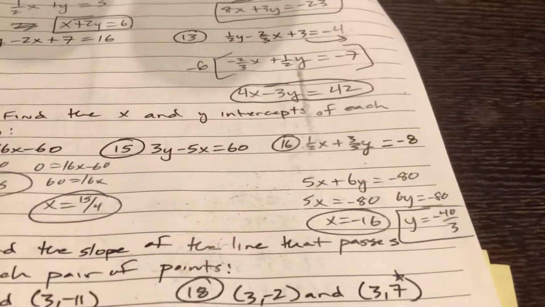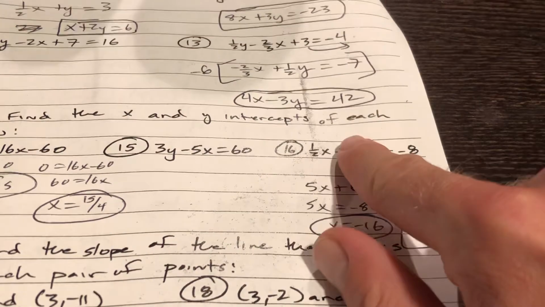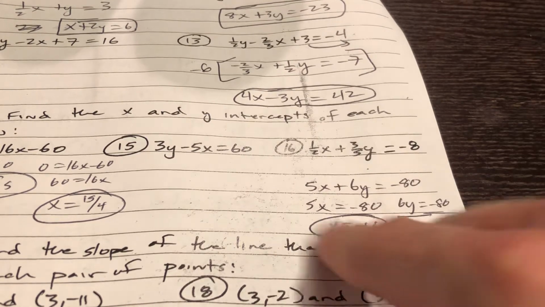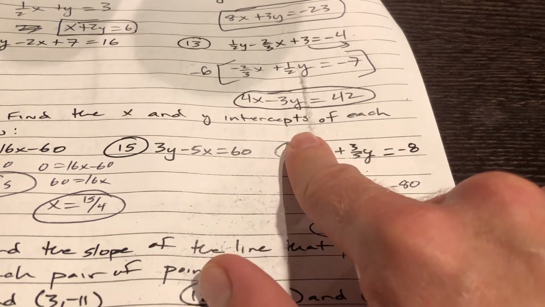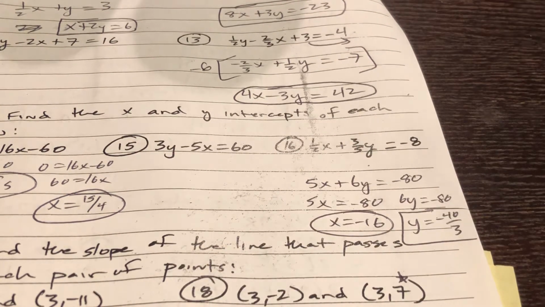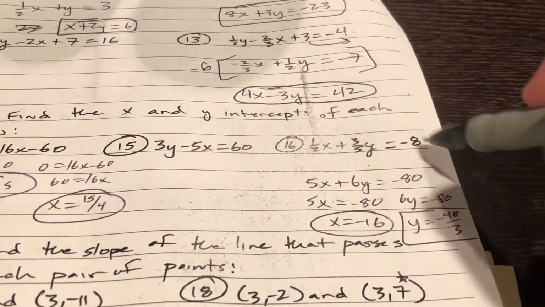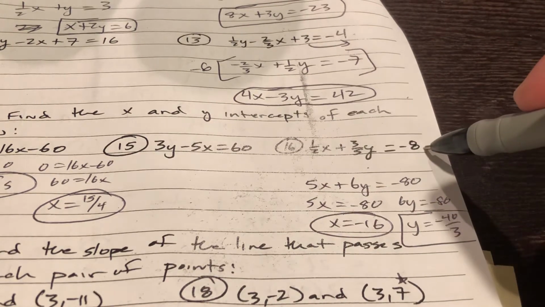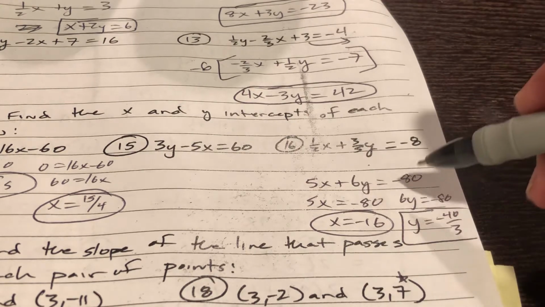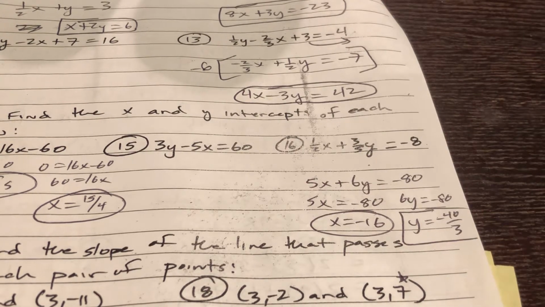All right. Again, you can just do the cover-up method. I mean, right away you can see 1/2 x equals -8. You can double both sides to get that. You can say 3/5 y is equal to -8, multiply both sides by 5 over 3. Or I can multiply everything by 10 to get 5x plus 6y is equal to -80. And then I have 5x equals -80. 6y is equal to -80 as well.